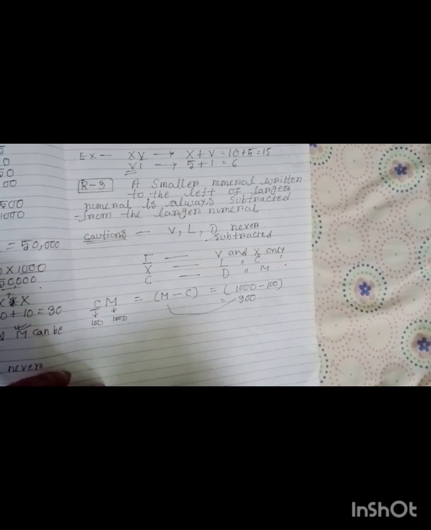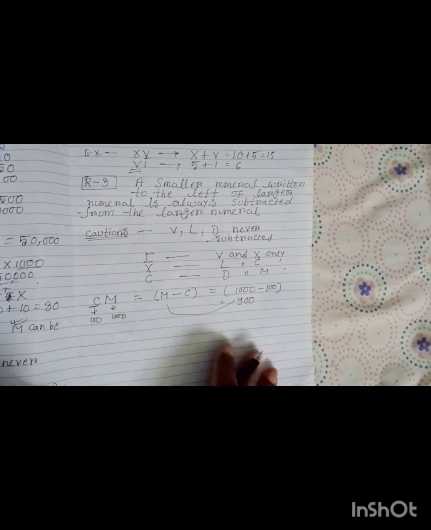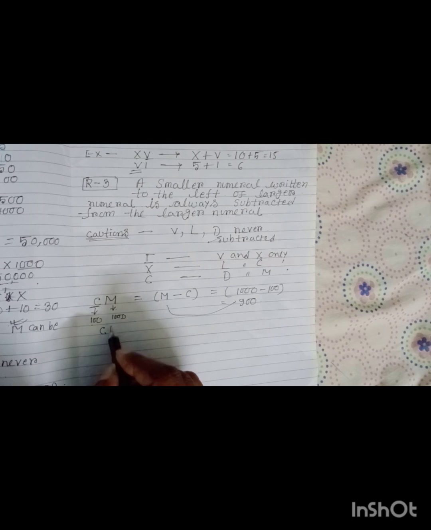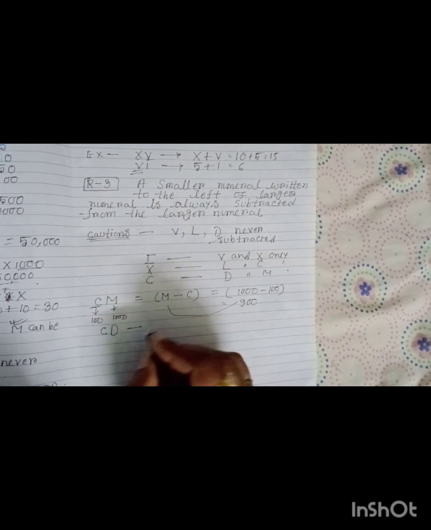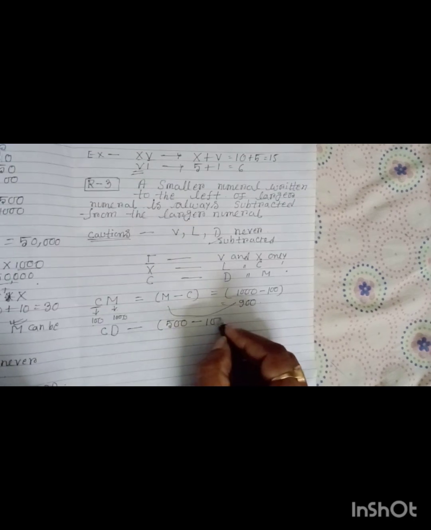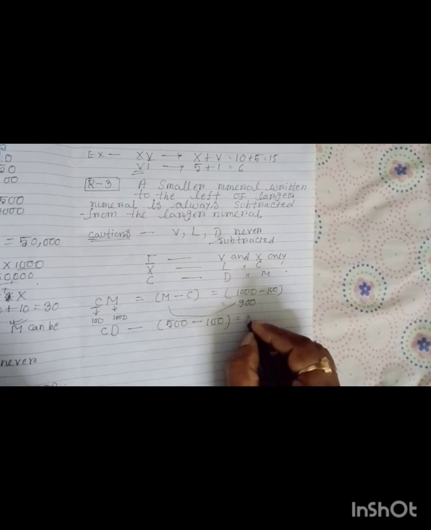Similarly, CD. The value of D is 500, so here 500 minus 100 equal to 400.